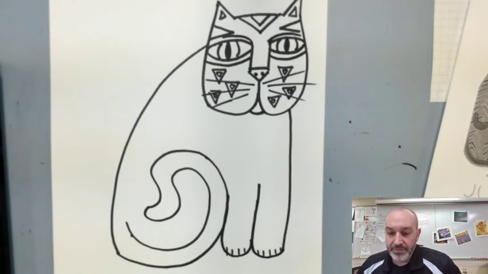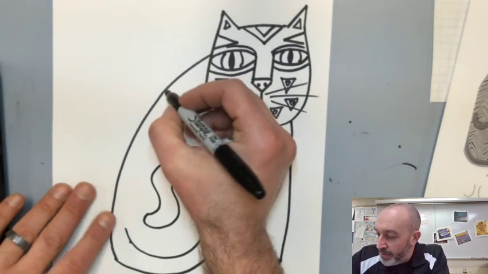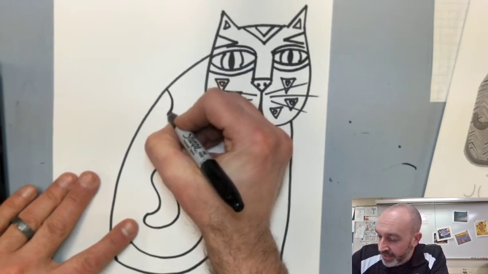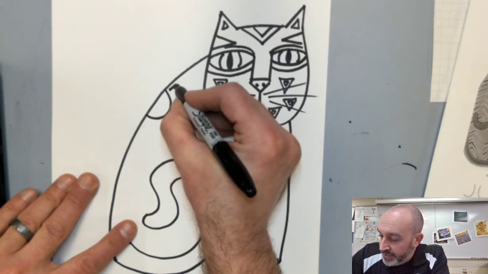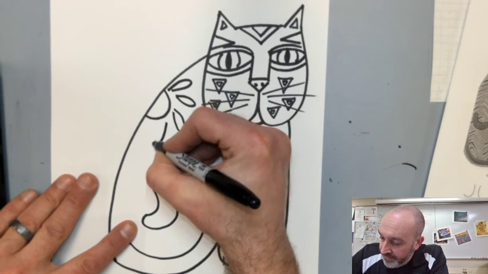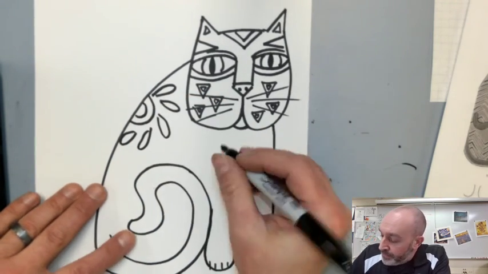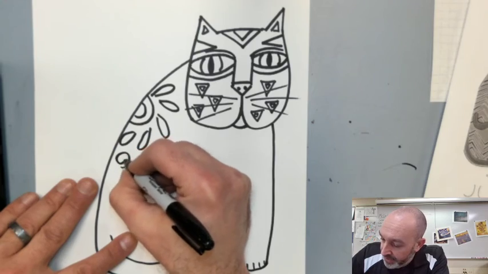Now onto the cat. On the body, what do I want on the body? I can do all sorts of different designs. So kind of come up with what you want. Maybe I'll do that flower pattern. I kind of like that. So I'll draw part of a circle and some flower petals coming out. Maybe another circle in here. Maybe I'll draw a spiral right here.